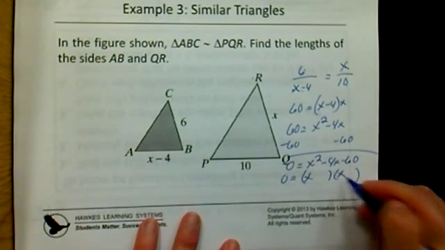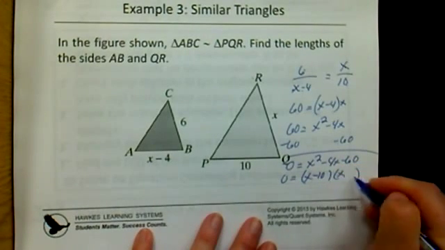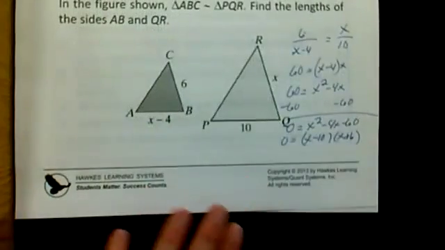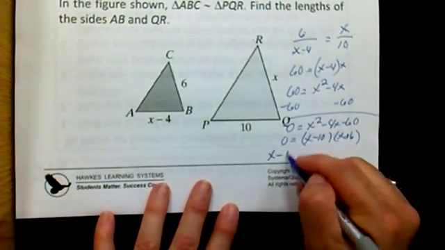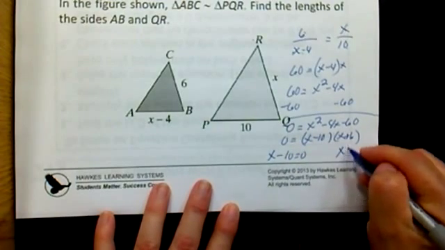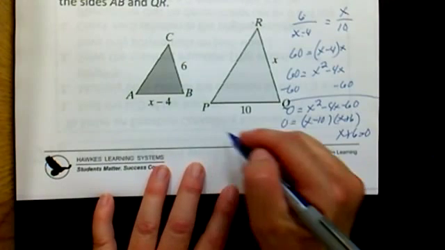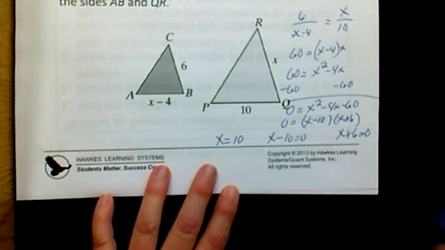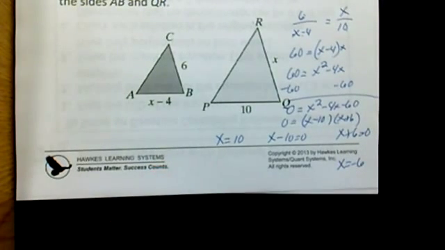So I get x and x. What are factors of 60 that give me negative 60 that give me a negative 4 in the middle? Negative 10 and a plus 6, yeah. Set each of those equal to 0. Solve for this one. Moving 10 over, I find out that x equals 10. This one, moving 6 over, I find x equals a negative 6.